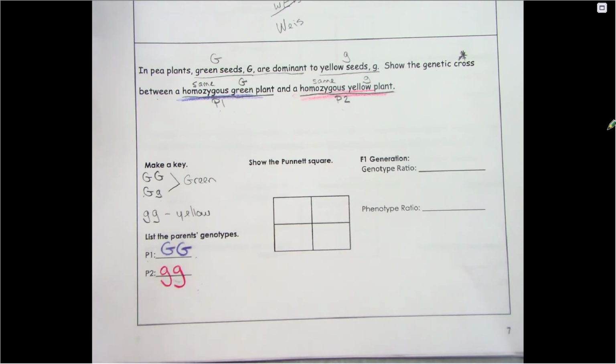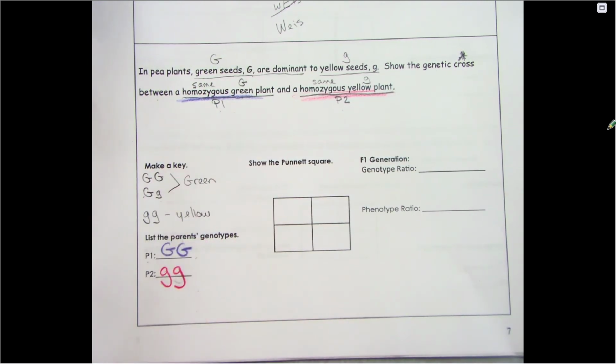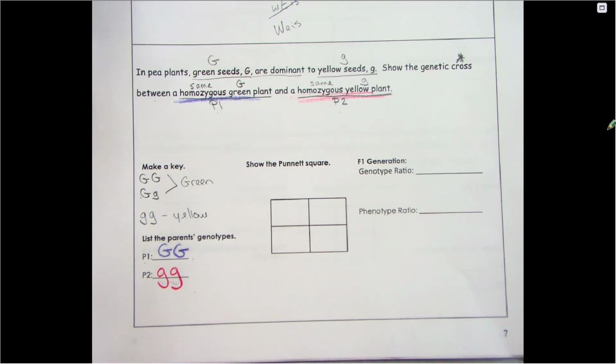All right, so as long as this is correct on your paper, I want you guys to then pause and try to fill out your Punnett Square and get your ratios as well. Come back and check your work.